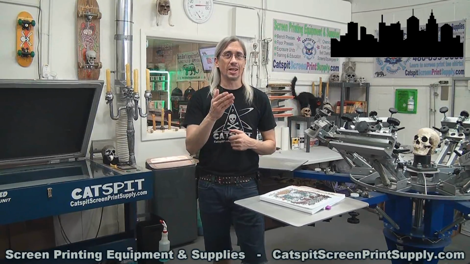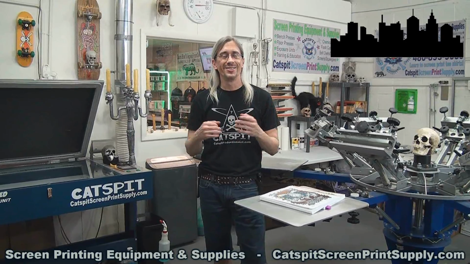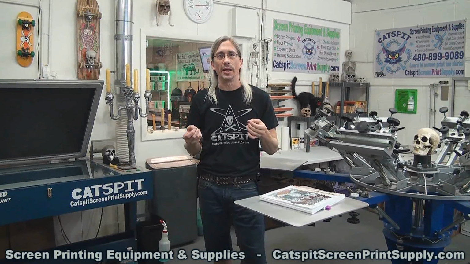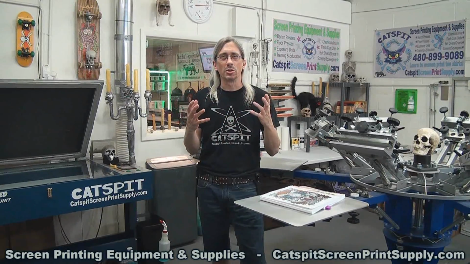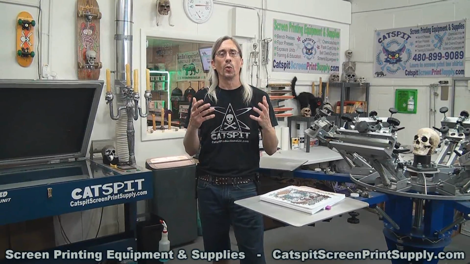So let's take a quick look at a few examples of clip art that has been printed on shirts, and then I'll see if we can look at making a simple clip art design in Illustrator, and that's about it. I just want to make you aware that clip art is very powerful, and when you really don't know what you're doing, you can learn with clip art.